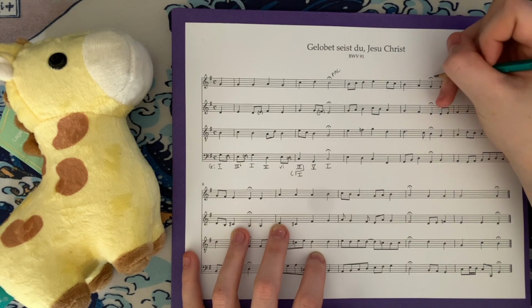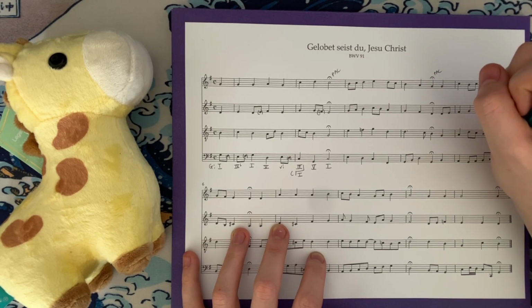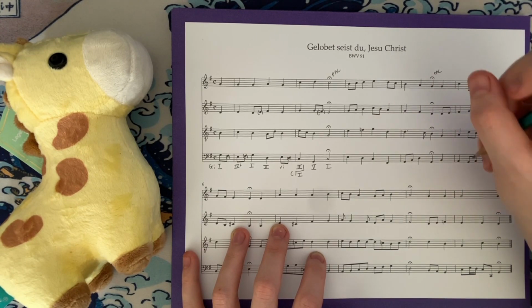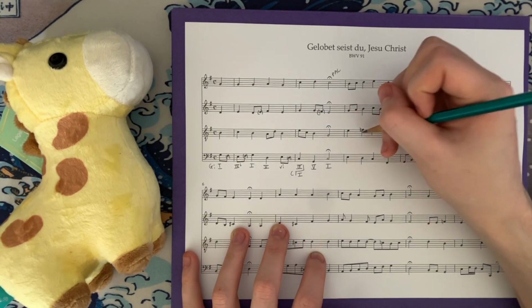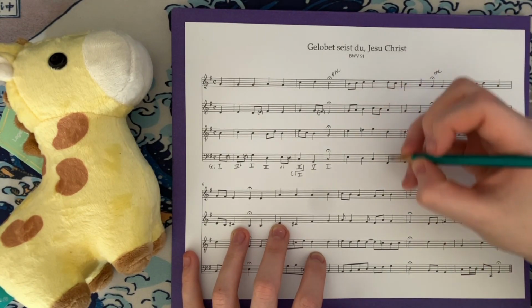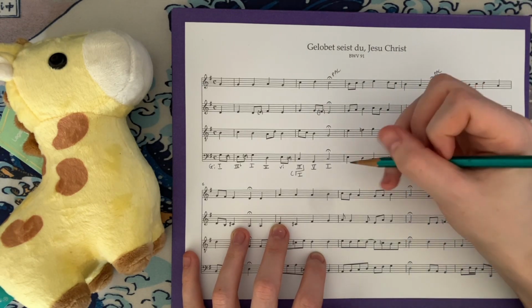Okay, looking ahead, we have a perfect authentic cadence next in the key of G major. So we're looking basically for a return to F sharp rather than F natural. So here's F natural, and here's F sharp. So I think the modulation is either going to happen on this beat or on this beat. We'll see how the analysis works out.